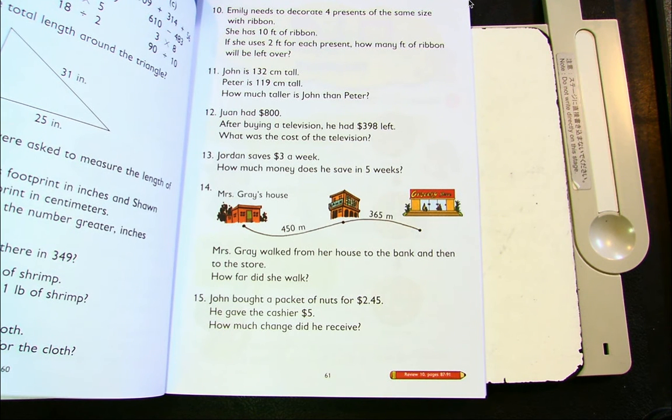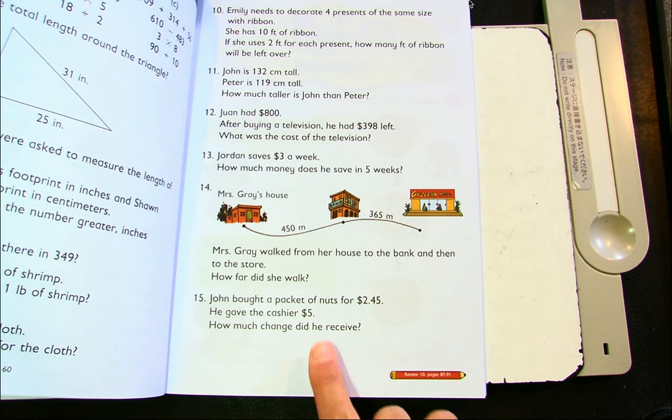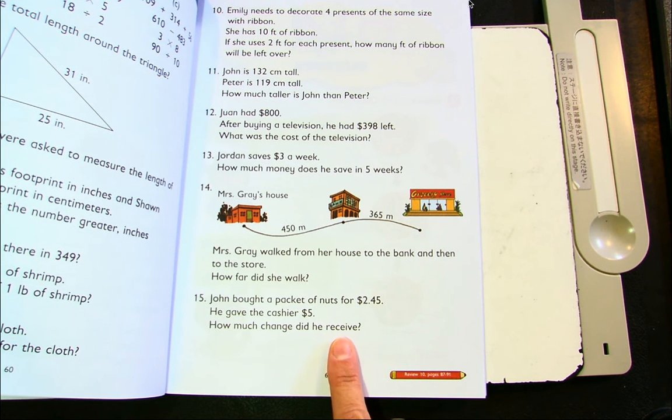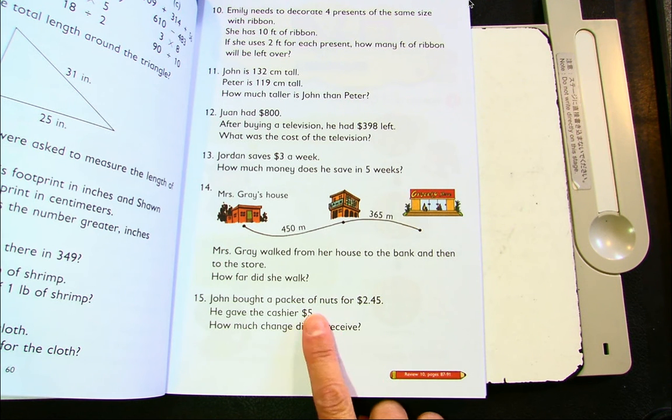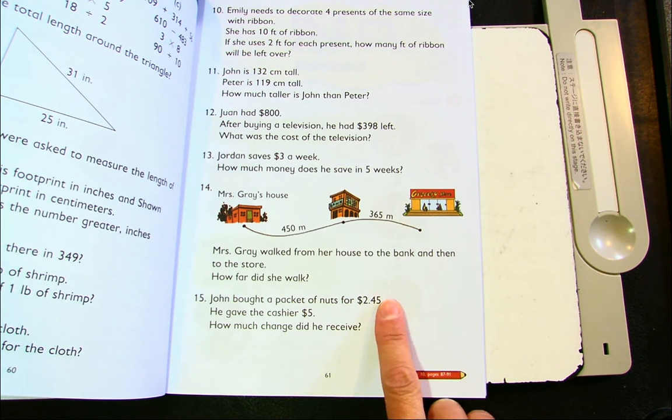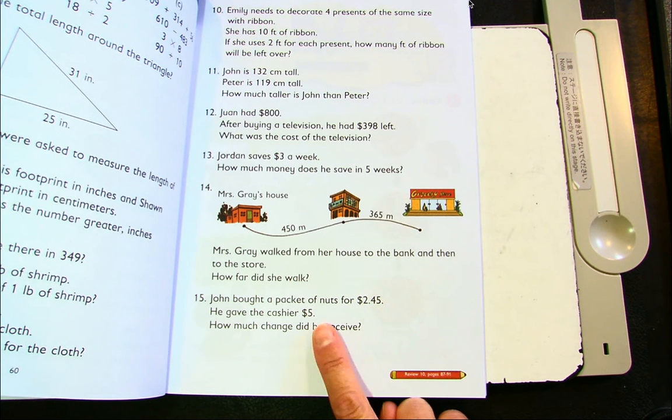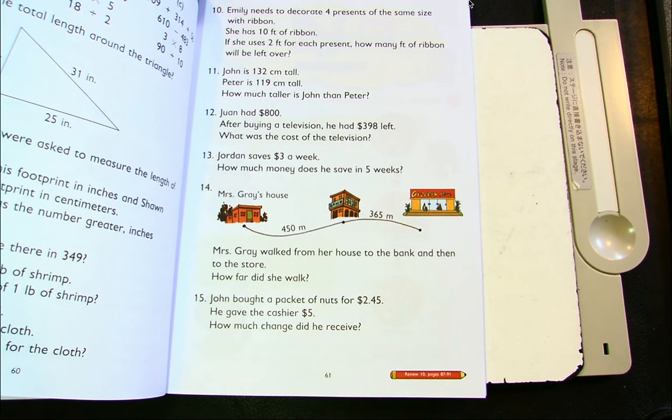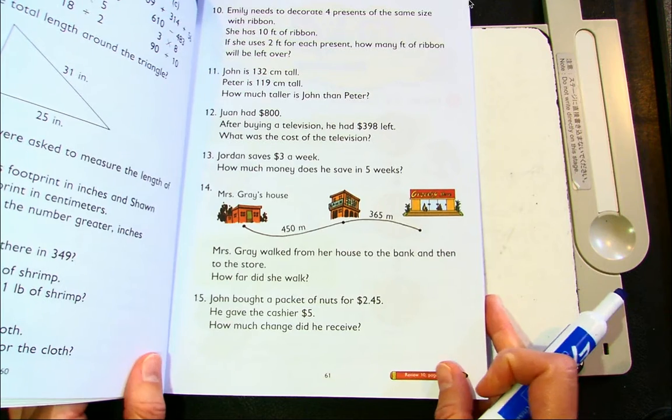If you said subtract, you are correct. So for this one, you can either use mental math or you can do the vertical algorithm to subtract. I think I'm going to try using mental math. Let's see. If John bought a packet of nuts and it was $2.45 and he gave the cashier $5, we want to know how much change did he receive.